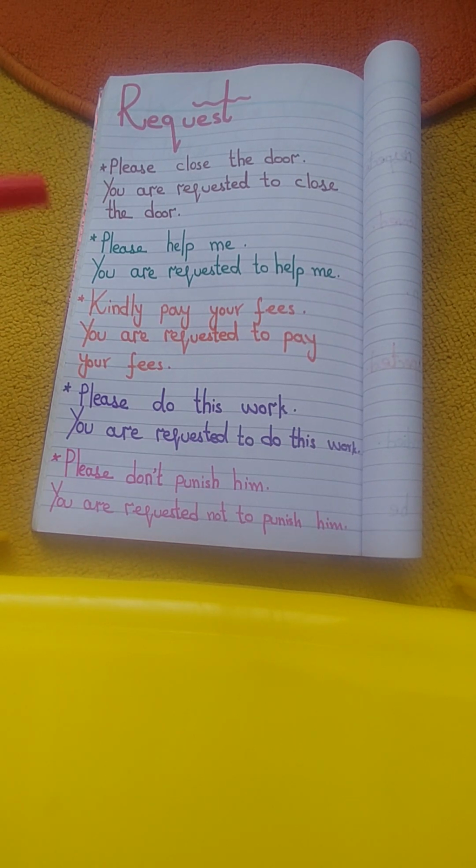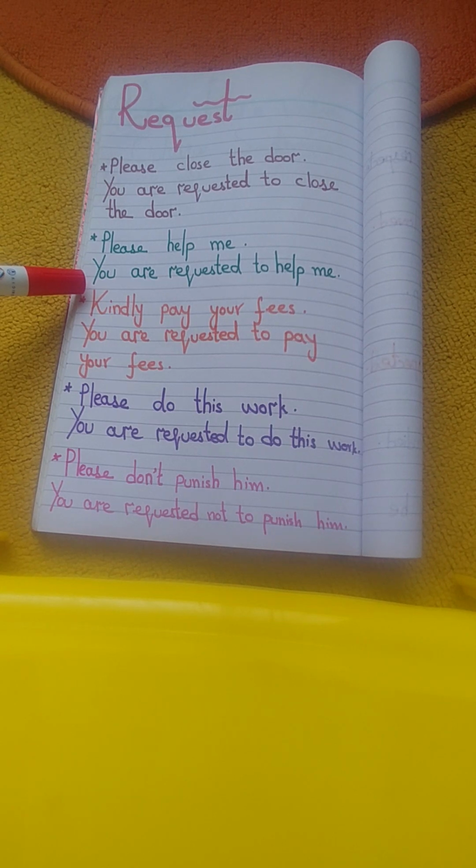Next example, please help me. So how will I convert this into passive? You are requested to help me. Another example, kindly. Kindly pay your fee. You are requested to pay your fee.